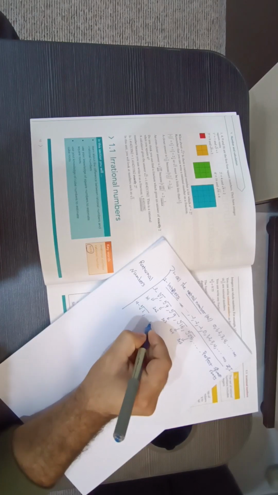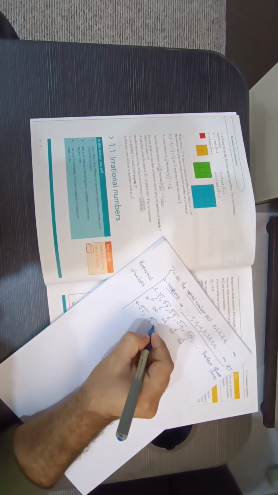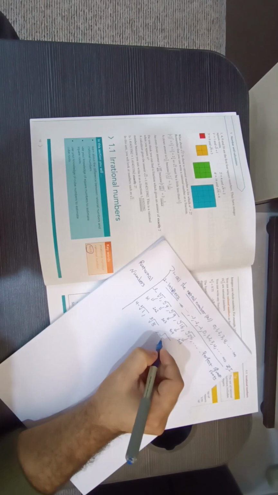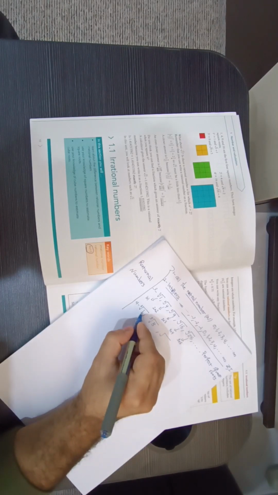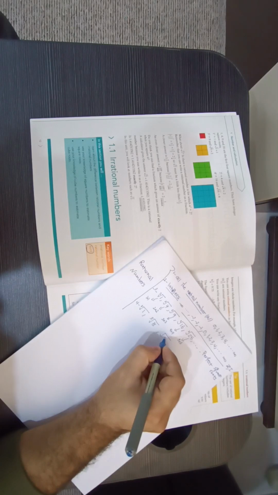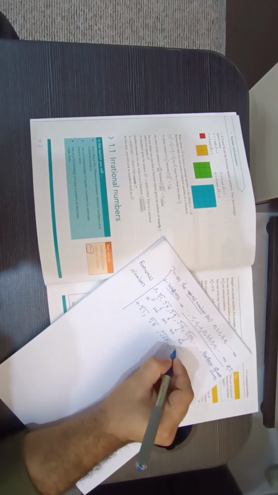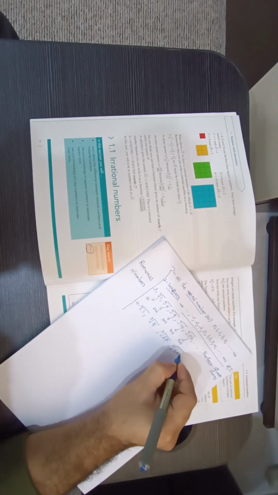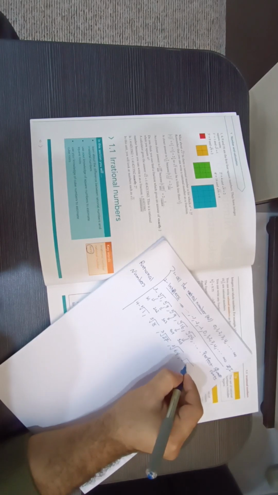Cube root of 1, cube root of 8, cube root of, if you go and check it, you are going to see how we got these numbers, and I will mention some of them. Cube root of 27, cube root of, don't forget about this index, cube root of 64, cube root of 81.